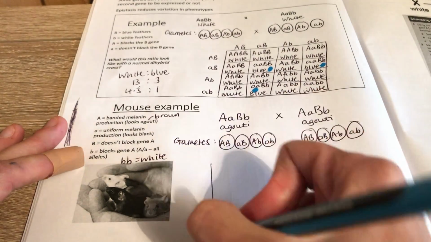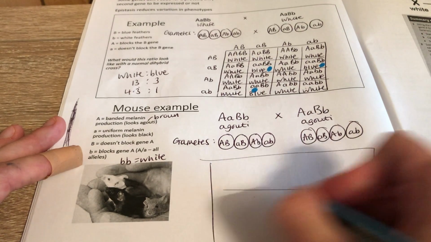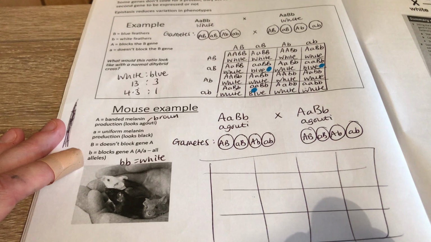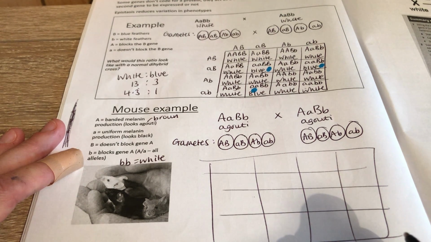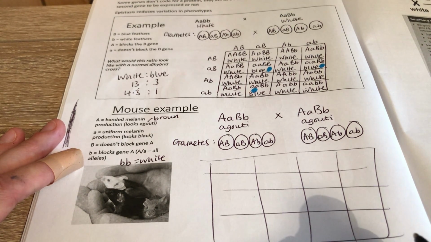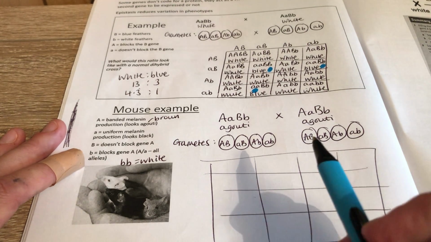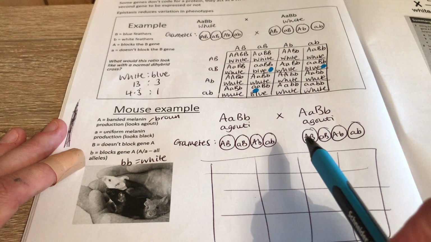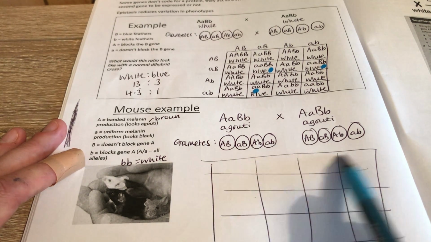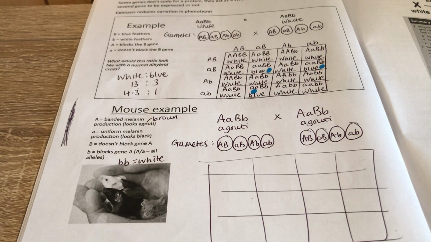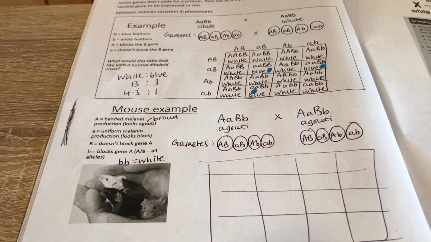So you draw yourself your big Punnett square. I'm going to be a little bit lazy now because I've got the one that I did in class this morning with the group. So pause this video until you've finished filling in, and I'm going to flash up my completed example.